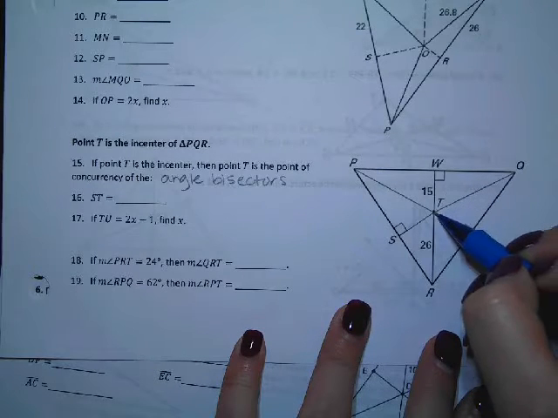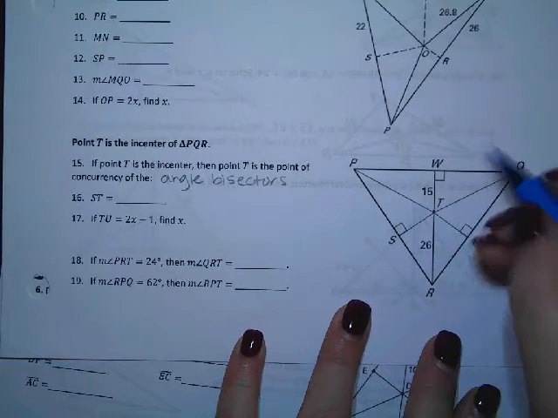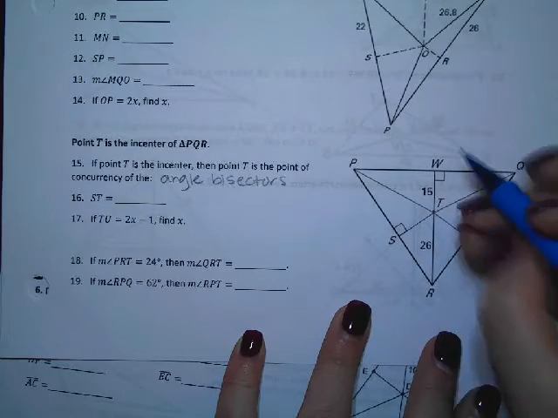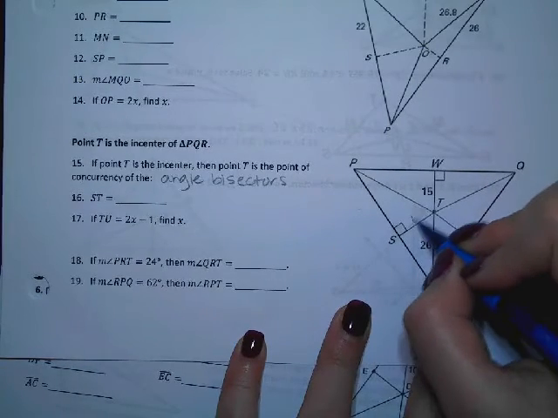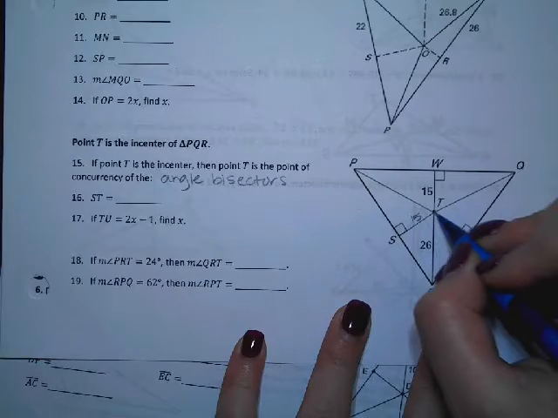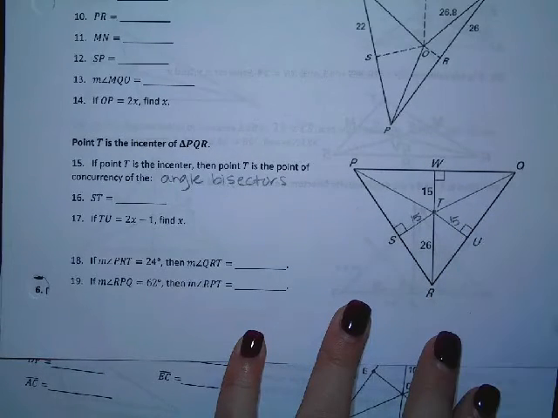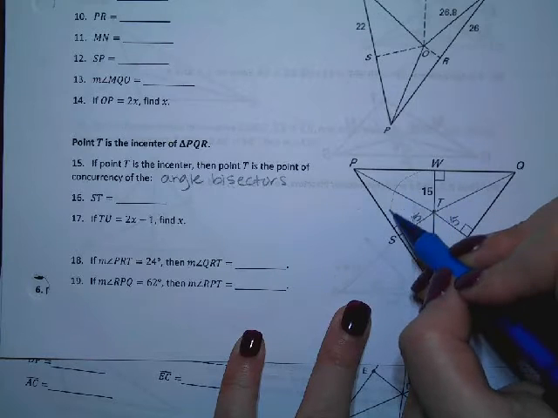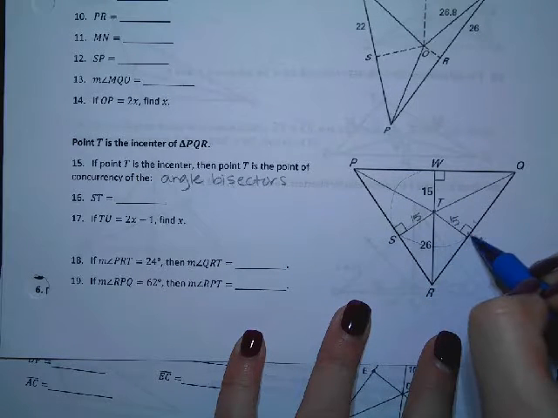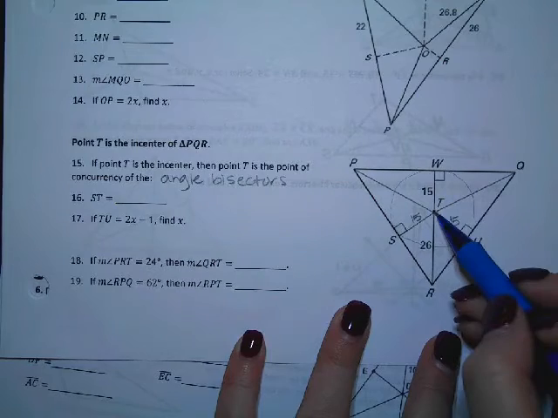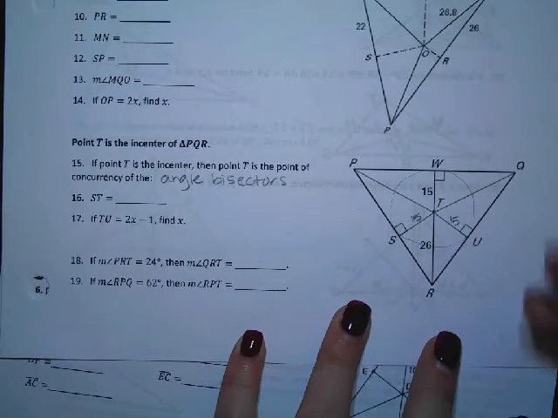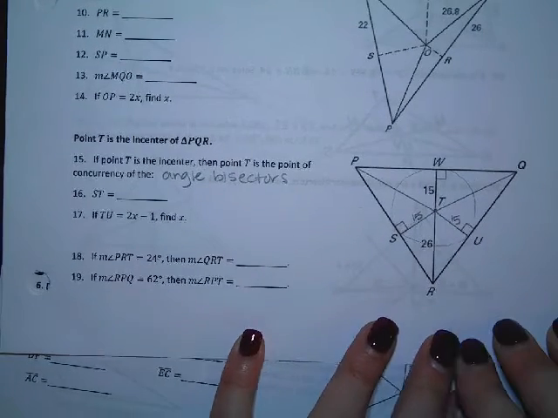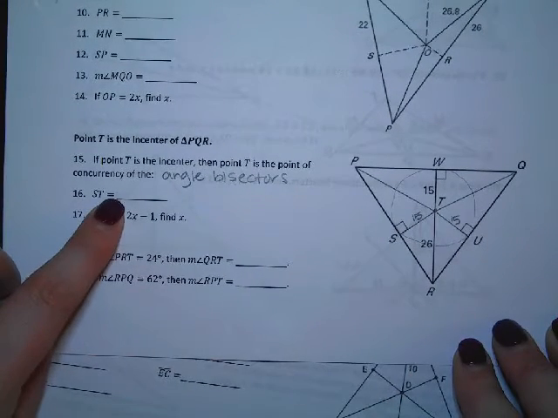The incenter is equidistant. Okay, so from the incenter to the side is a length of 15. That's because when you make that inscribed circle, the distance from the incenter to the side length is a radius of the circle, so it's always the same. Okay, so 15, 15, 15. So ST is a length of 15.